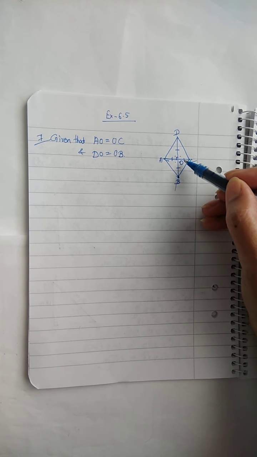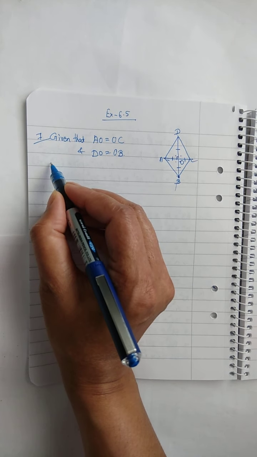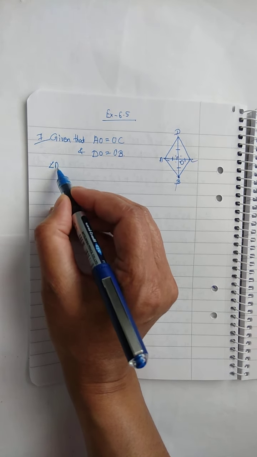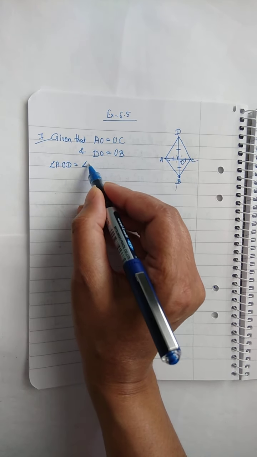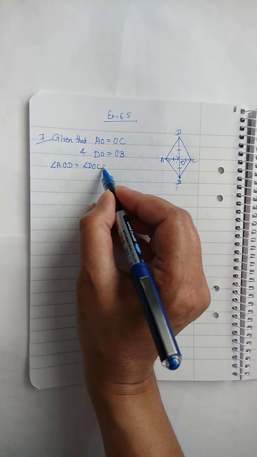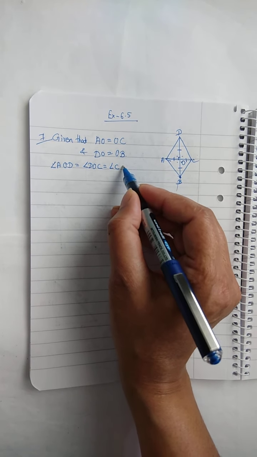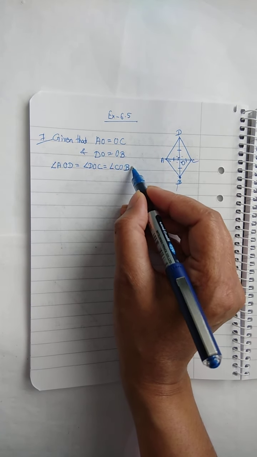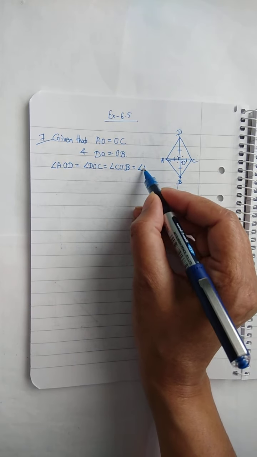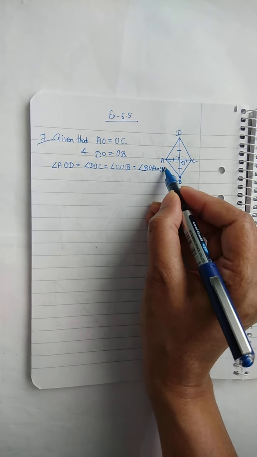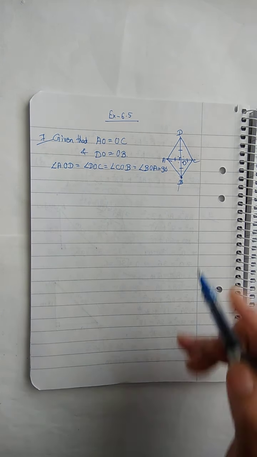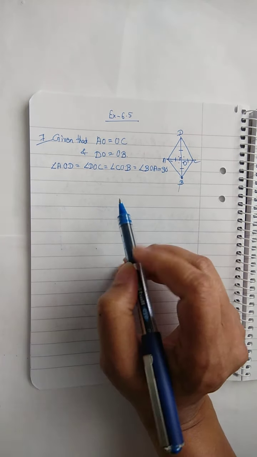All four angles are 90 degree. So we can write angle AOD equals to angle DOC equals to angle COB equals to angle BOA equals to 90 degree. Correct? These all are rhombus properties.